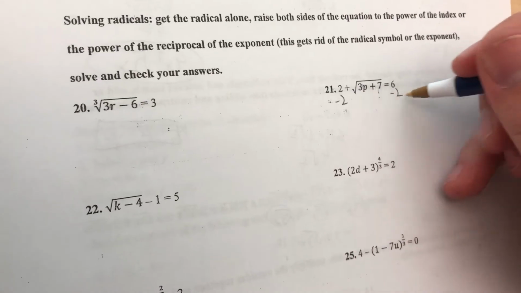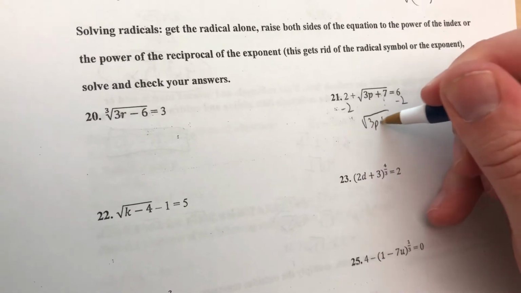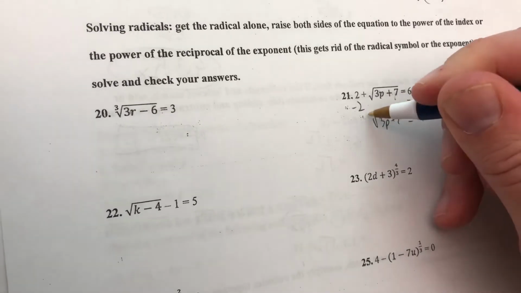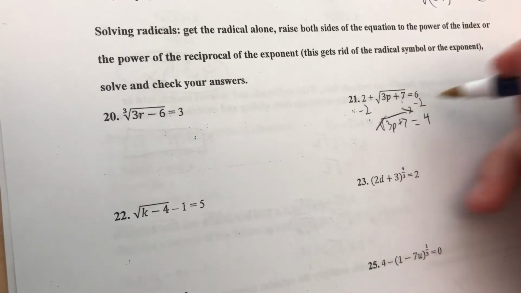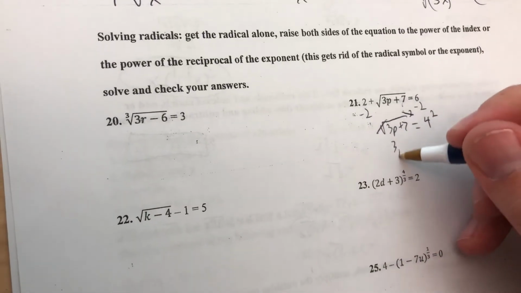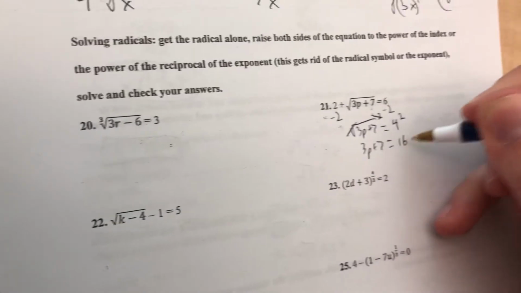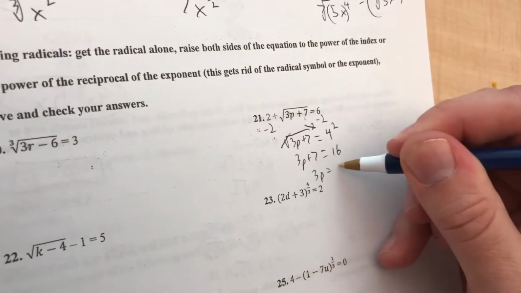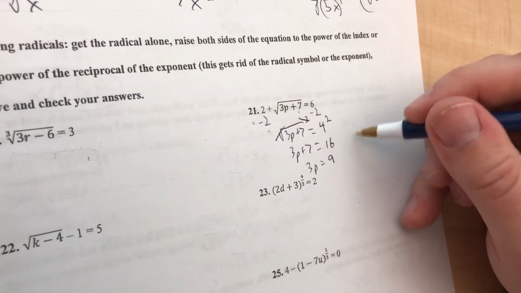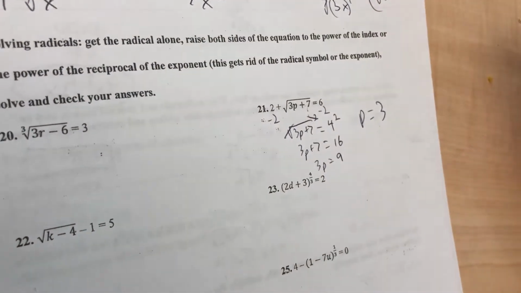Subtract 2, that's square root of 3p plus 7 is equal to 4. We square to get rid of the square root. We square over here. That's 3p plus 7 is equal to 16. That's 3p is equal to 9. And that's p is equal to 3.